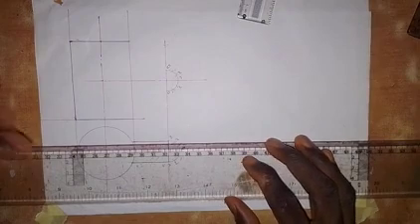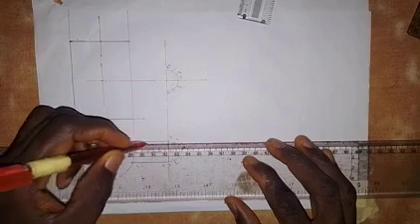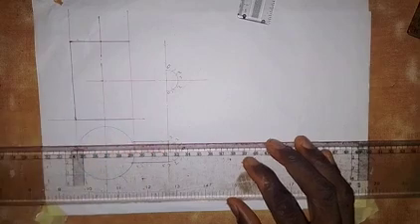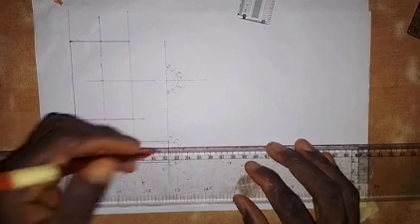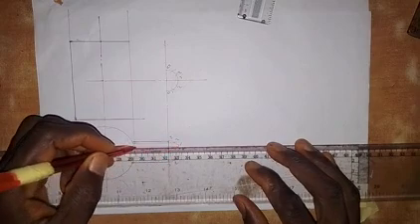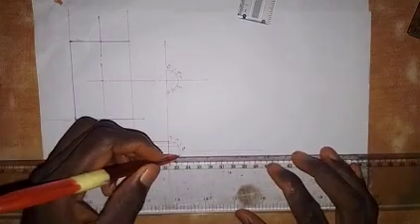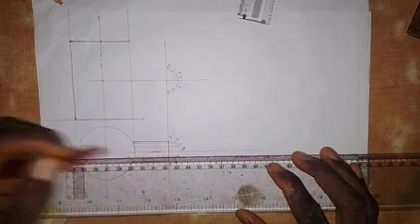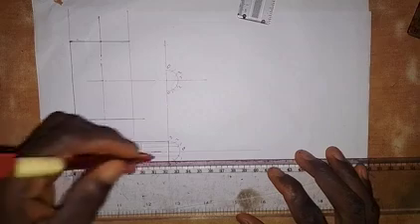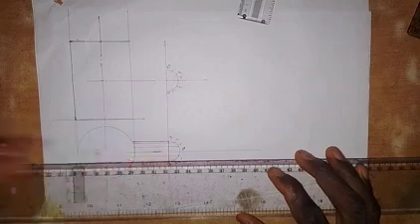I'm going to use my red pen for that. We draw from here to touch this circle, and then at 1 here, we draw to touch the circle, and coming down here, we draw from 1 to touch the circle, and from 2 we draw to touch the circle.